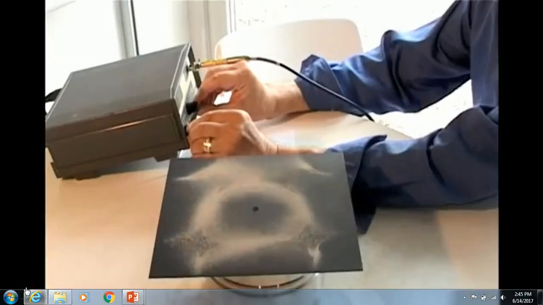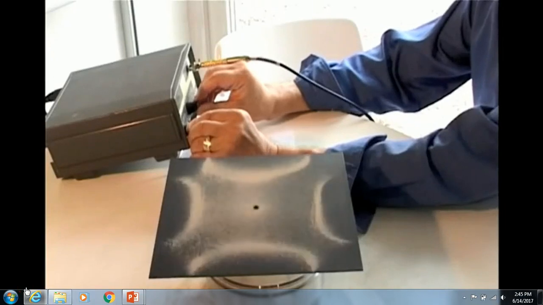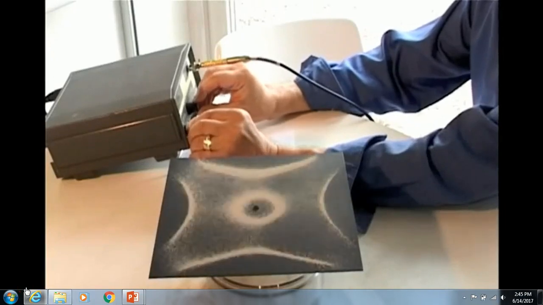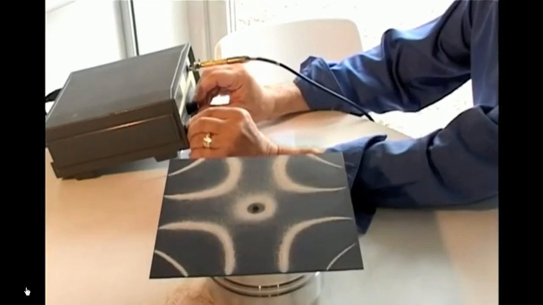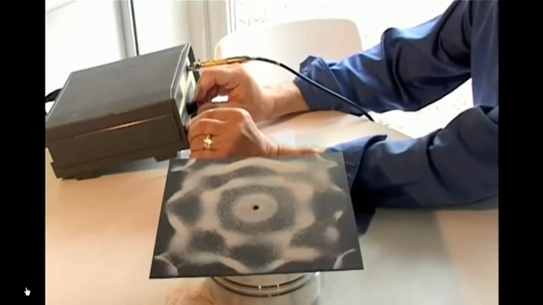A metal sheet, this time connected to a sound driver and being fed by a frequency generator. And as the frequencies increase, so do the complexities of the patterns that appear on the plate, as you can see for your own eyes.